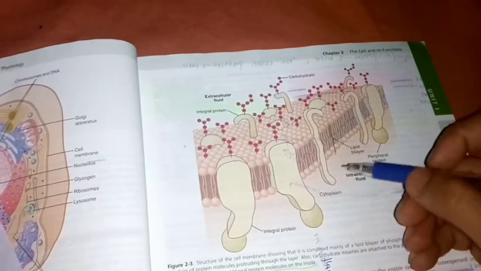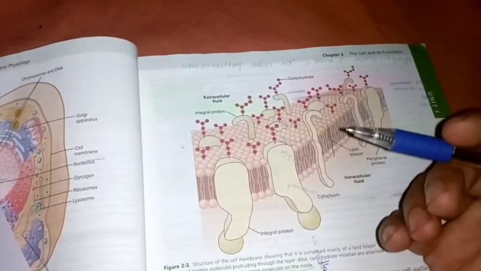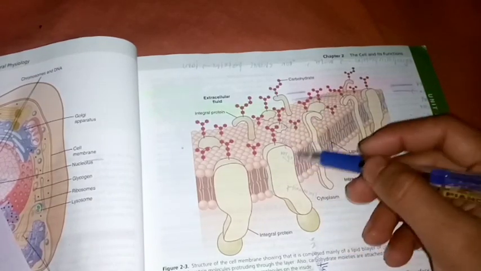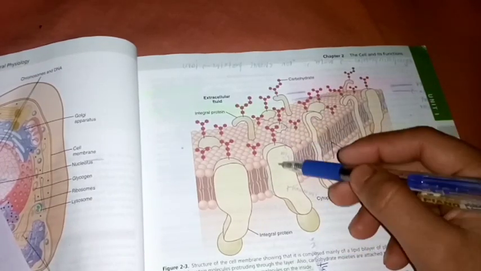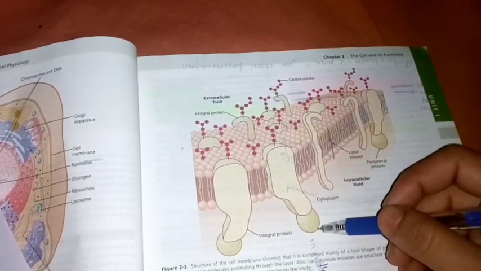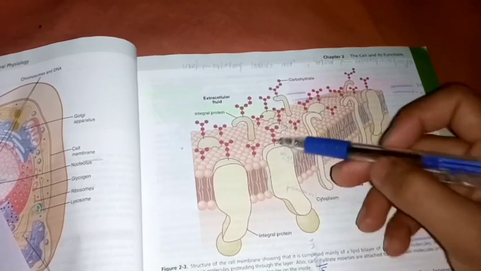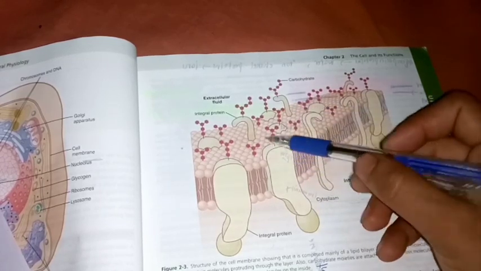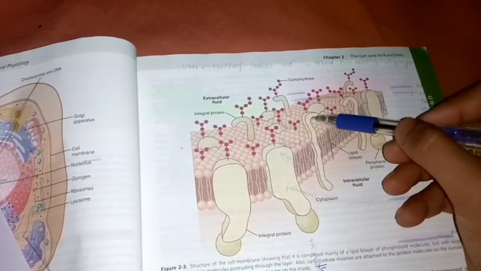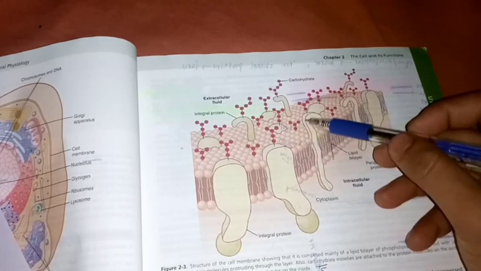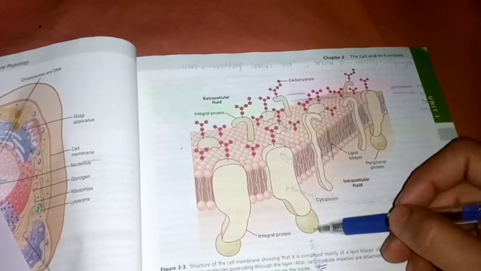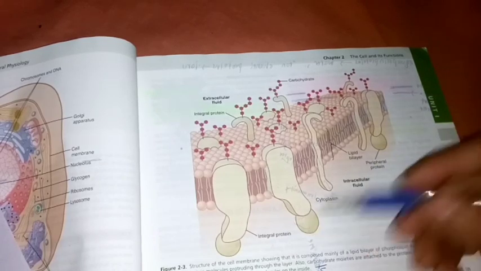Now if we come to the proteins, these are the proteins. We have two types of protein in the cell membrane. The protein which traverses the entire length of the cell membrane is called an integral protein. A protein which is attached to the outside or to the inside is called a peripheral protein. So the protein which traverses the entire length of the cell membrane is the integral protein, and the protein which is attached to one side is the peripheral protein.